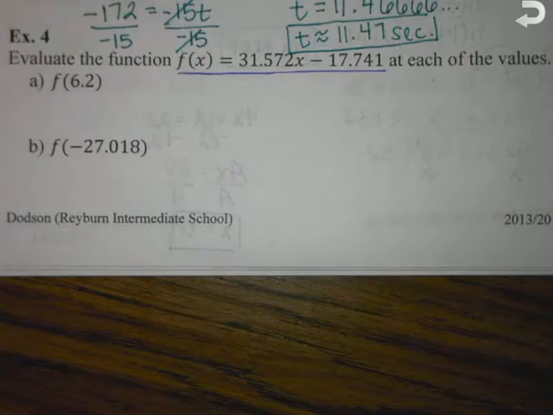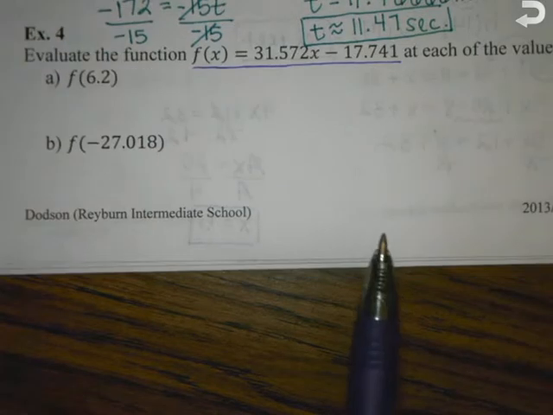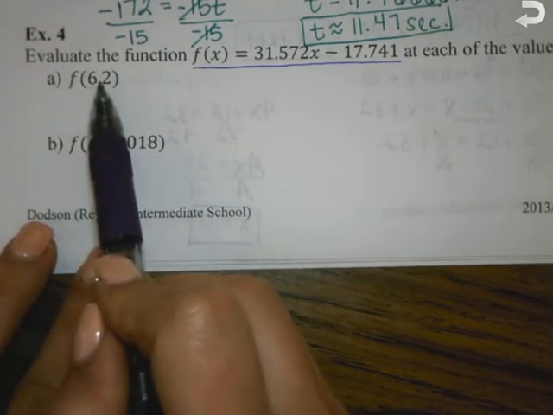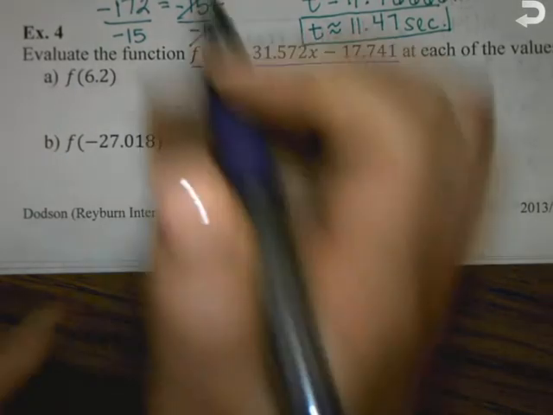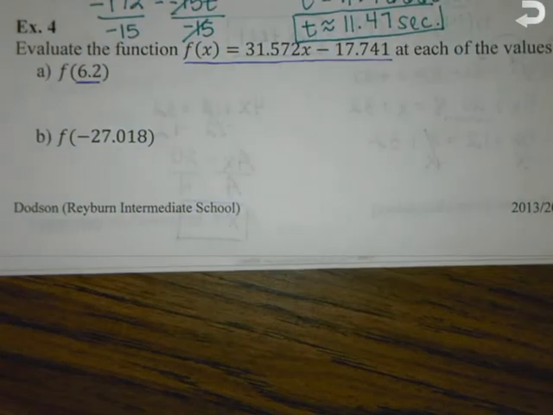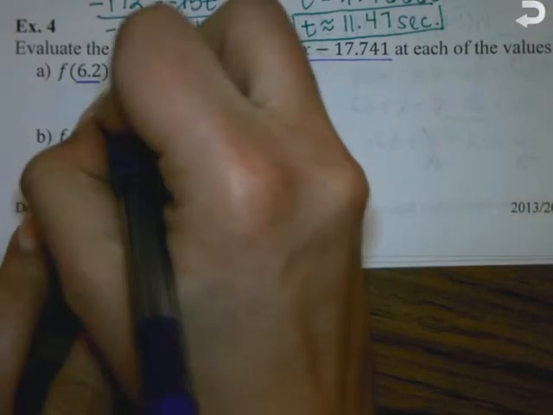Okay, so example 4. I want you to evaluate the function f of x equals 31.572x minus 17.741 at each of these two values. So the first part is I want to find f of 6.2. Now we just talked about this. What does the 6.2 inside the parentheses mean? Yeah, that's what we're plugging in. So let's first rewrite the whole function.